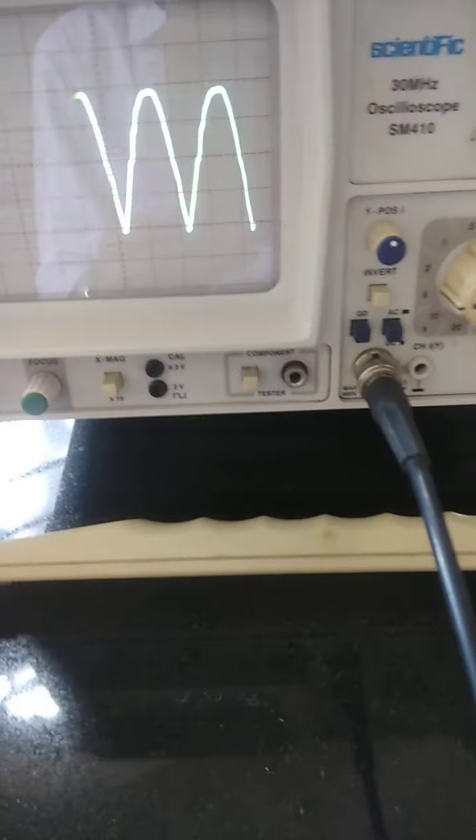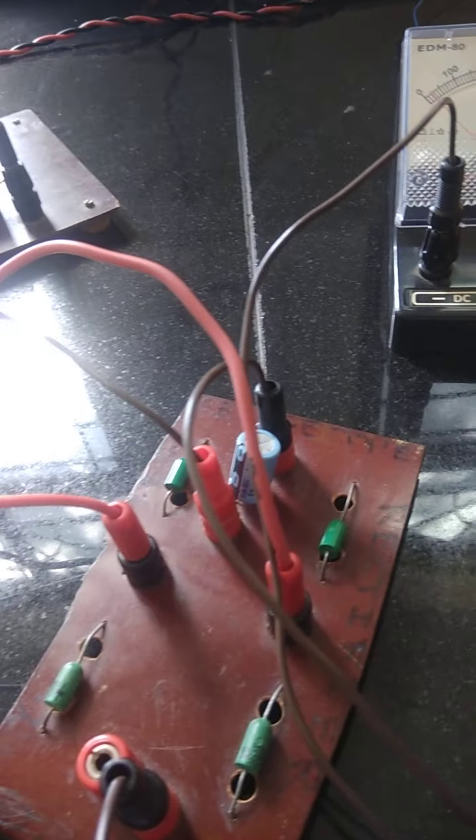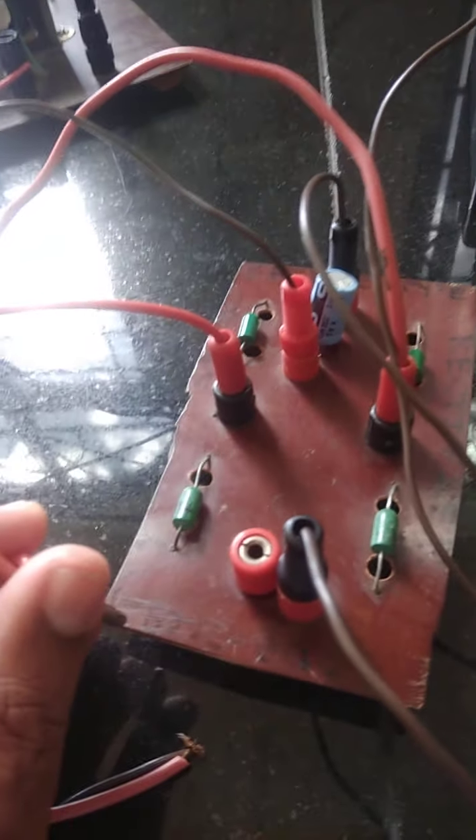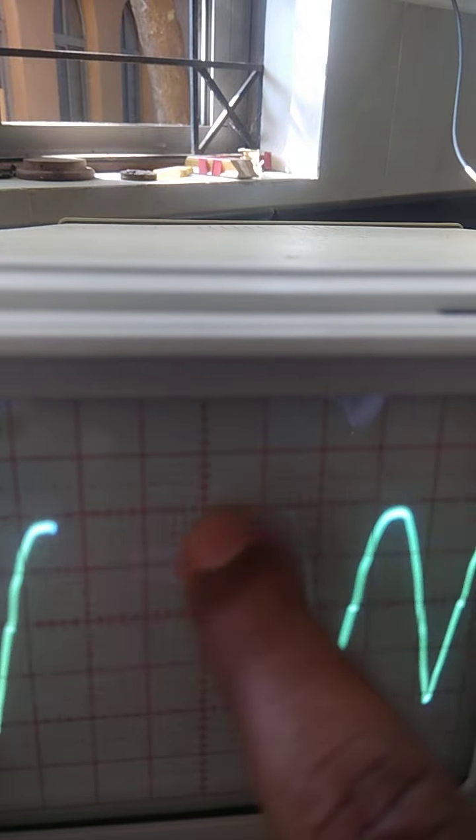Now I have connected channel 1 to my circuit of the bridge type rectifier. So far I have not connected the capacitance here. Until I connect the capacitance, what I am getting is a pulsating DC. This is the pulsating DC of a full wave rectifier.